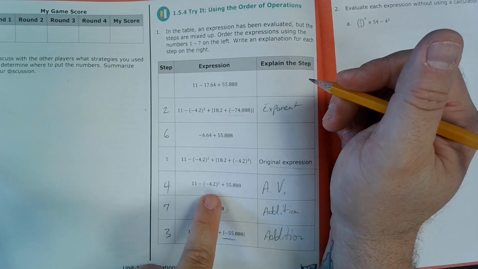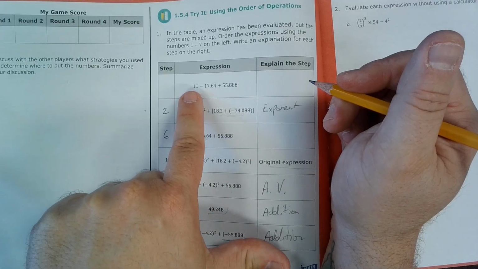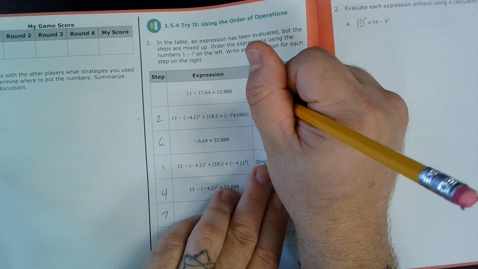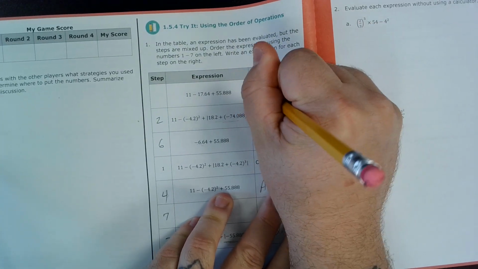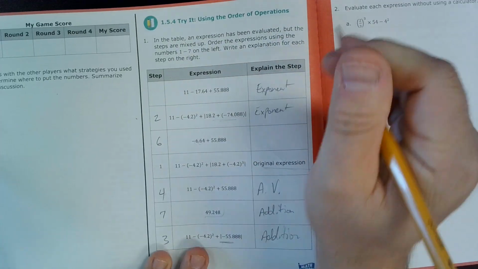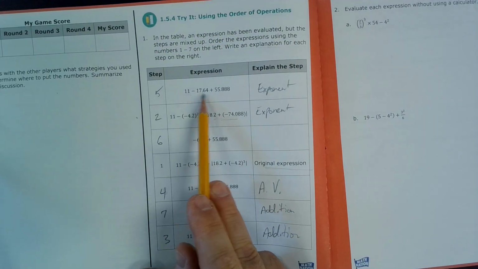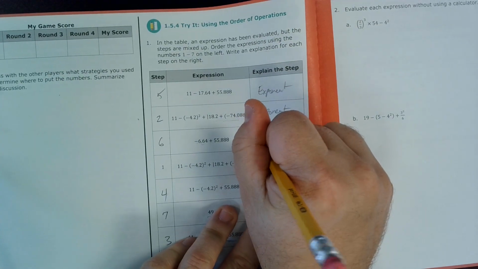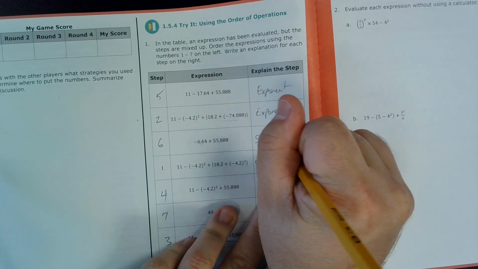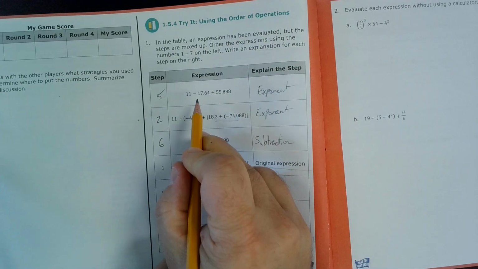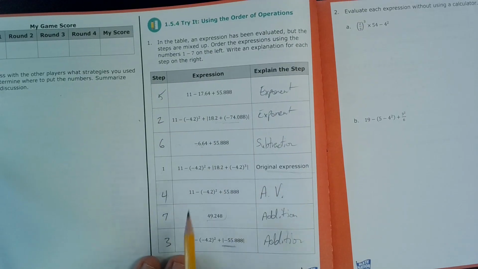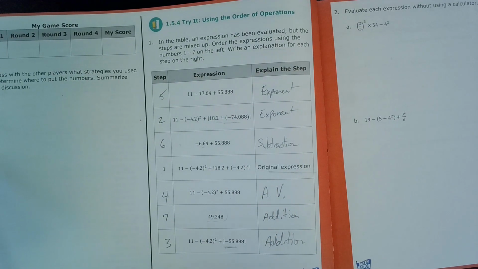All right, now, up here, we exponent negative 4.2 squared, because it's minus, it's positive 17.64, but it's 11 minus what was in there. So this is exponent, and this is step 5. And then we already had 6. 6 we subtracted. Subtraction from here to here, 5 to 6, and then from 6 to 7, addition.